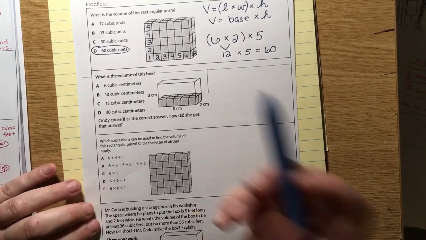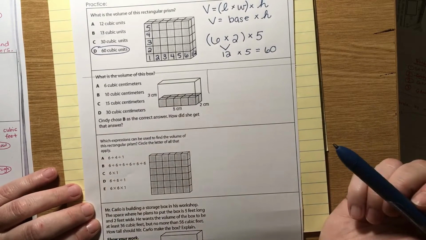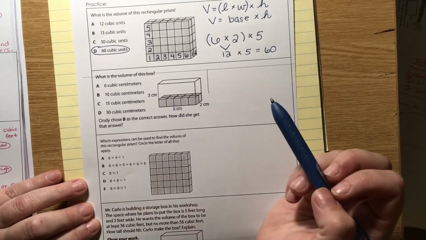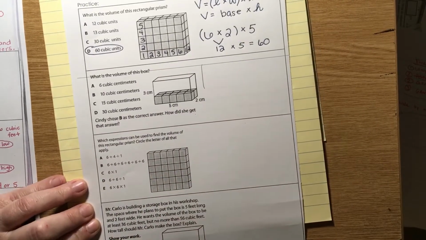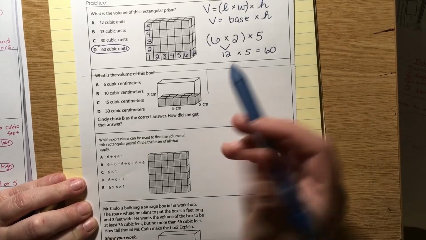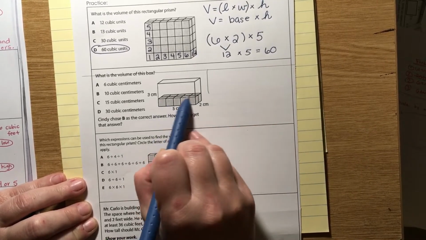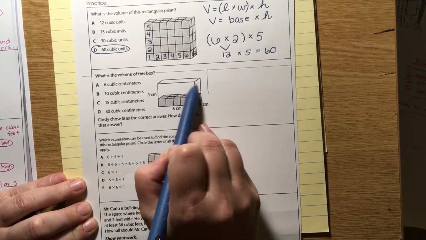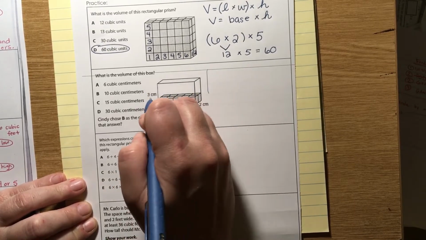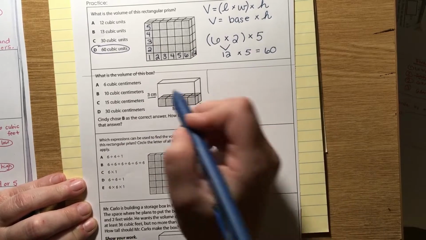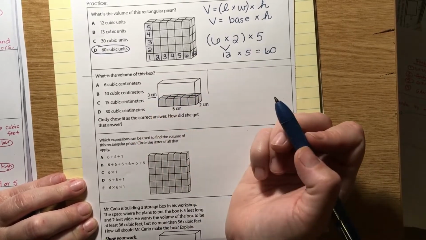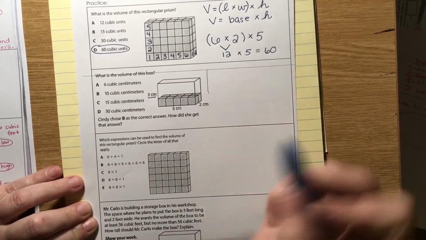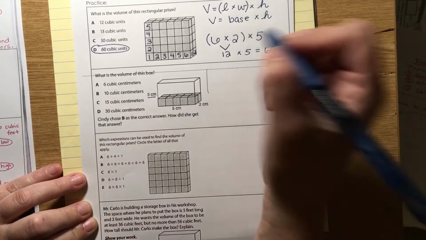All right, looking at the second one, what is the volume of this box? So this one is giving you a little bit of information, and you have to use the clues to help you figure out the rest of it. So right now we can see this bottom layer, but we're not able to see what's inside the rest of this box. I can see the number 3 right here. That's going to help me to know that there are actually 3 layers in here. So I have to use my imagination a little bit. So again, still going to use that formula to help me.